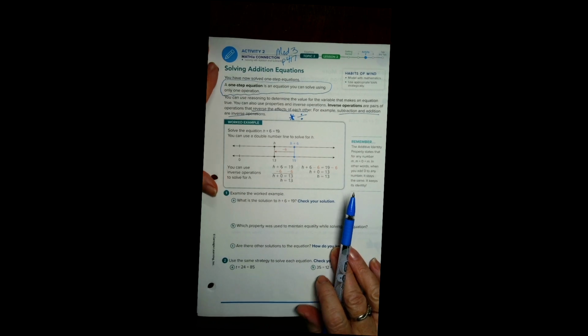Worked example: solve the equation h plus 6 equals 19. Before we do that, remember the additive identity property states that for any number, they're calling it m, if we add m plus 0, if we add nothing to the m, it still remains m. In other words, when you add 0 to any number, it stays the same. It keeps its identity.